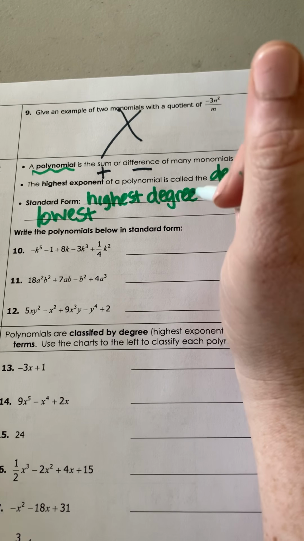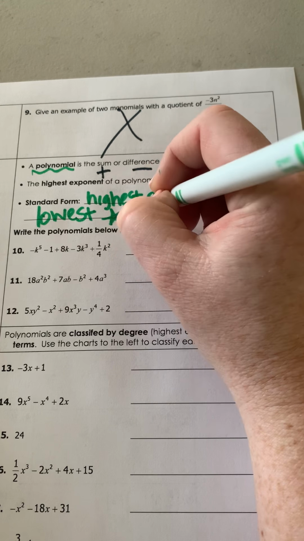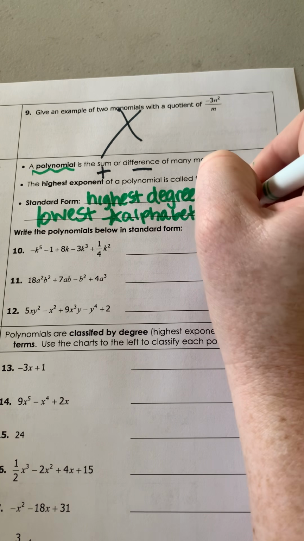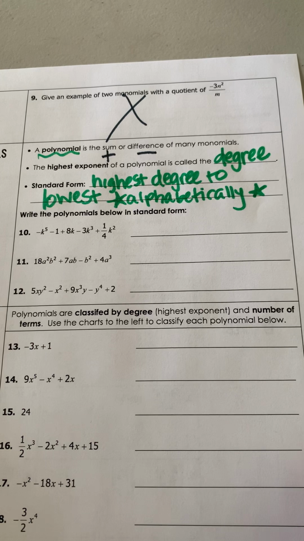Okay, but we also care about alphabetical order. So we're gonna go highest degree to lowest alphabetically, if that makes sense. Okay, now I'll show you an example.